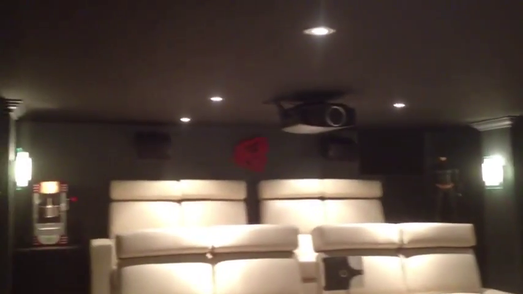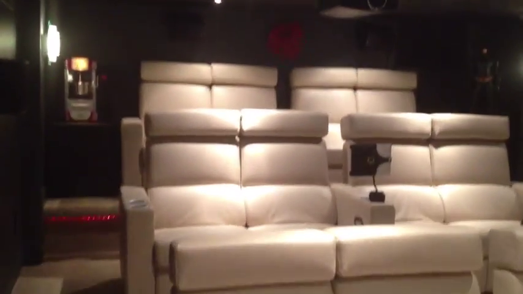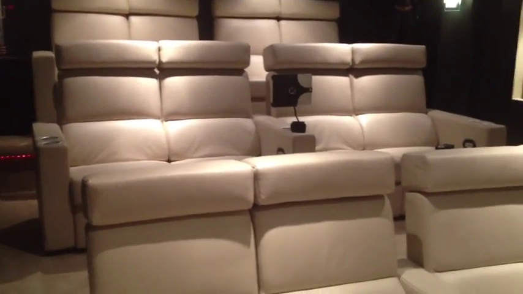I'll basically be going over how all the lighting is controlled and how it all works. I'll also talk a bit about the lights behind the screen, because I know a few people have been asking about those. So without further ado, let's get started.